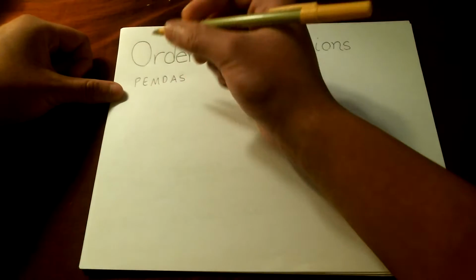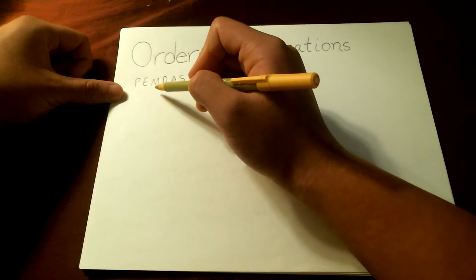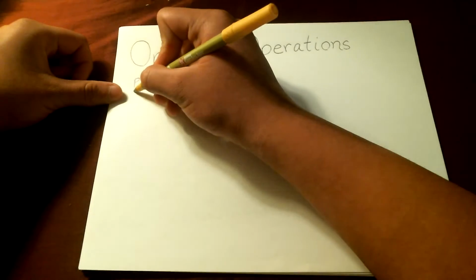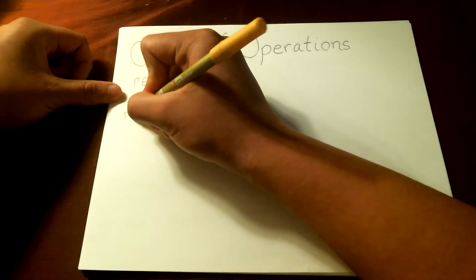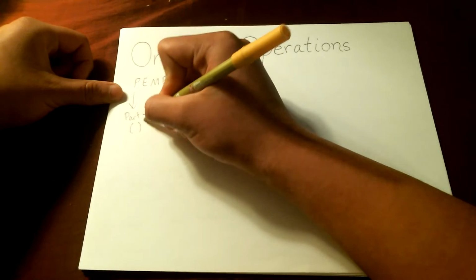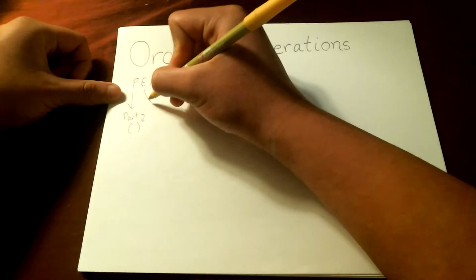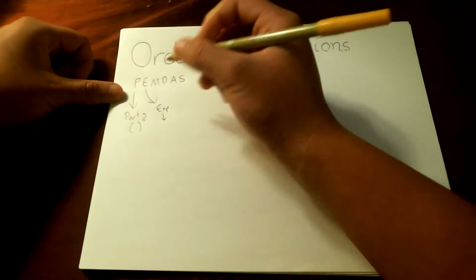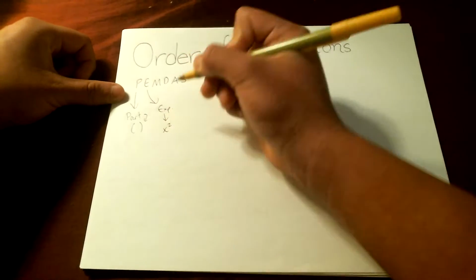So each one of these letters in this word represents something, and the P here is parentheses, or this. The E represents the exponents, or this.